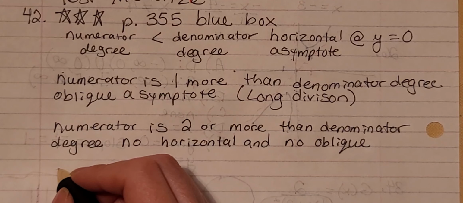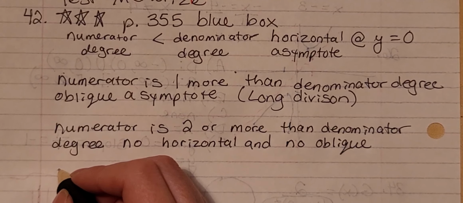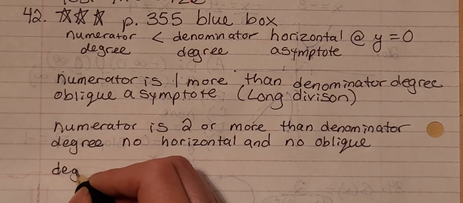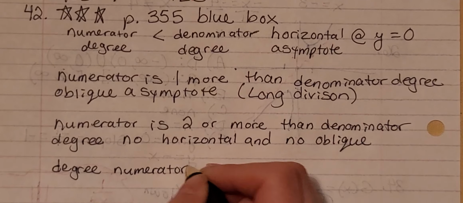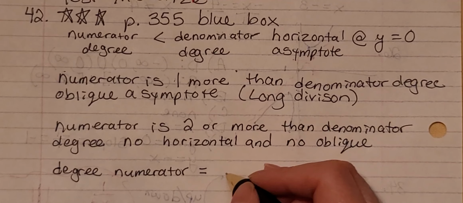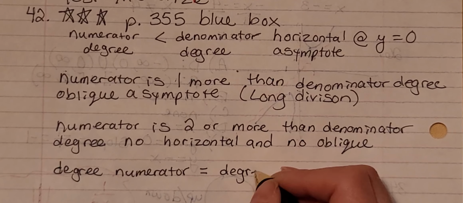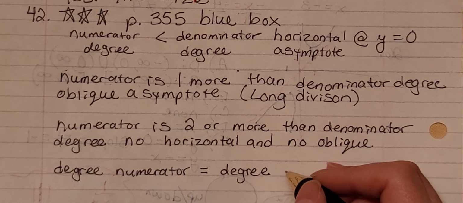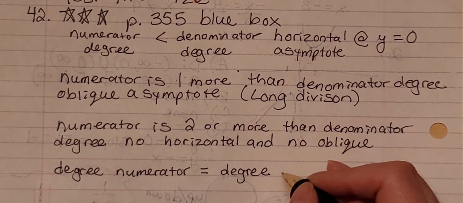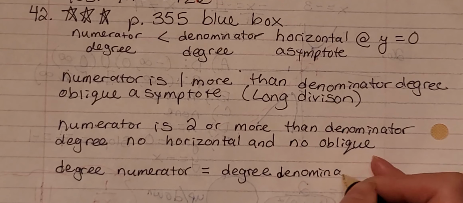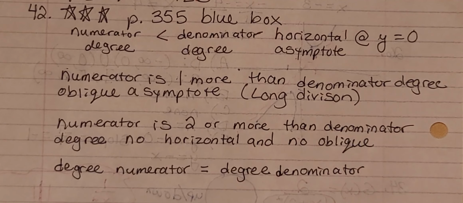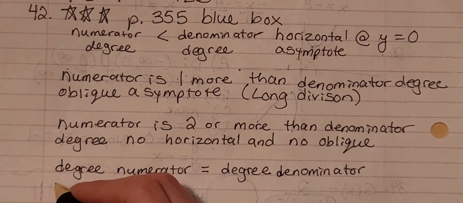Okay, and then if the degrees are equal, then you're going to pick off the coefficients in the front.